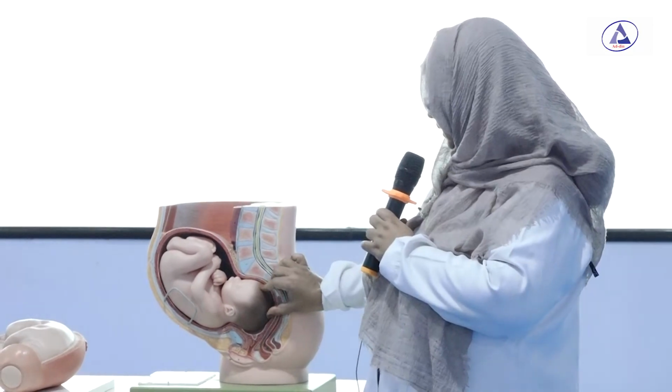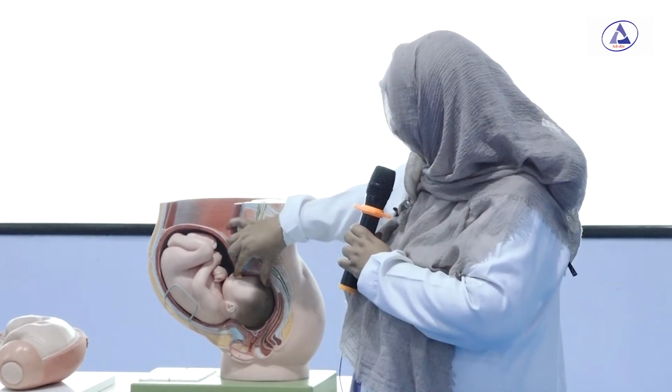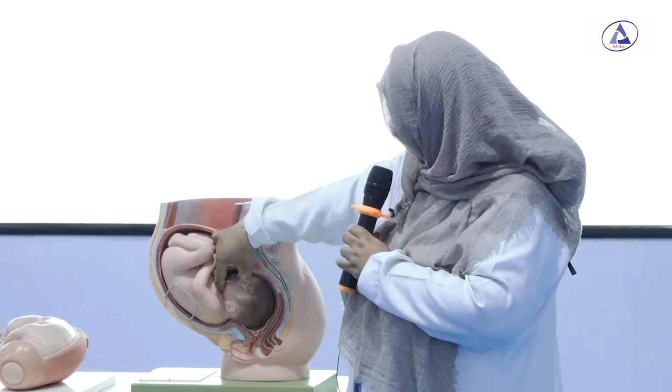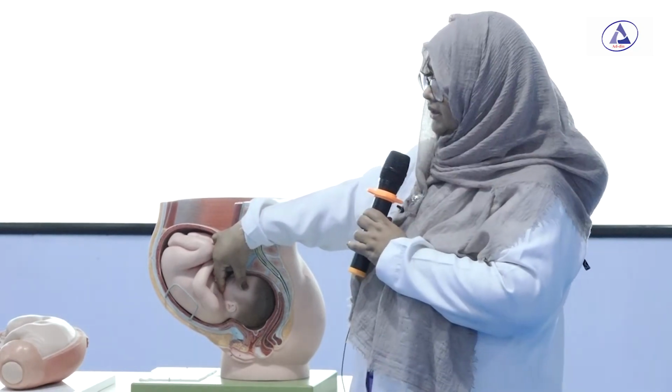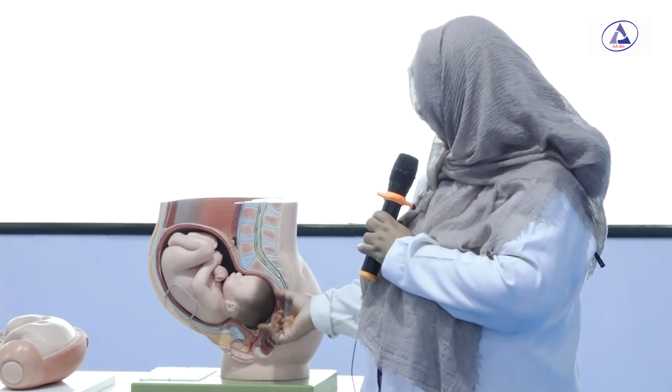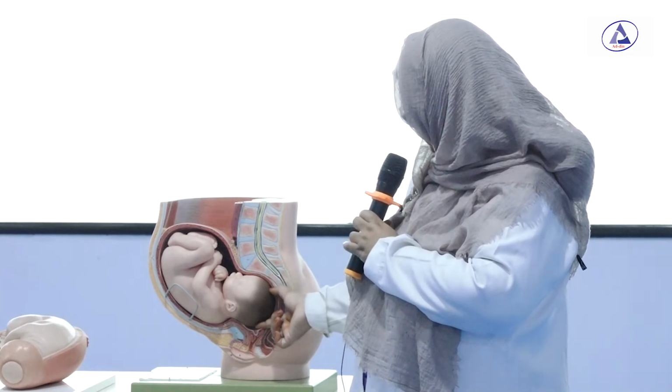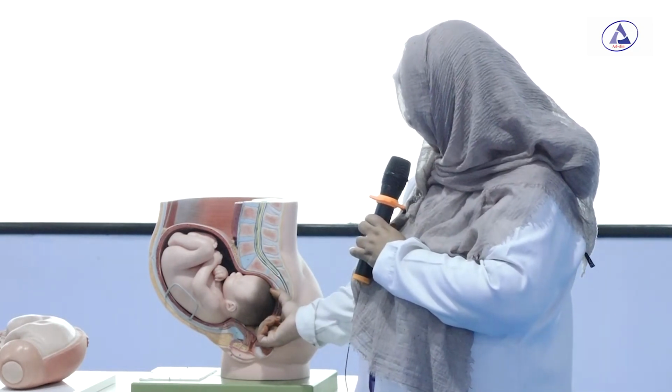Anteriorly is the bregma, then the coronal suture, posteriorly the occipital protuberance, and then the parietal eminence. This area is vertex. This area is brow, and all this area is face. So this is vertex.